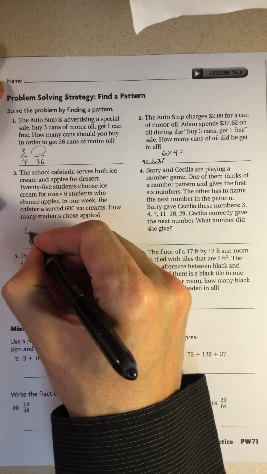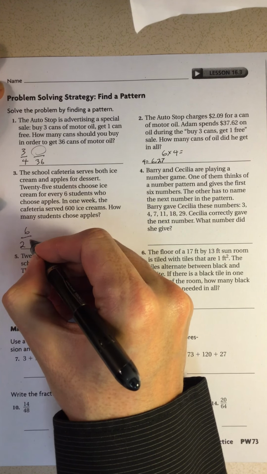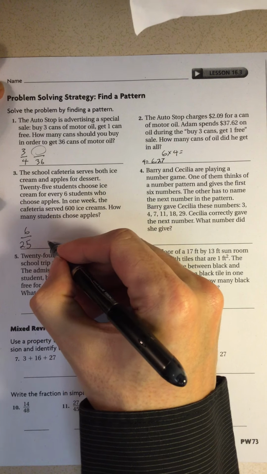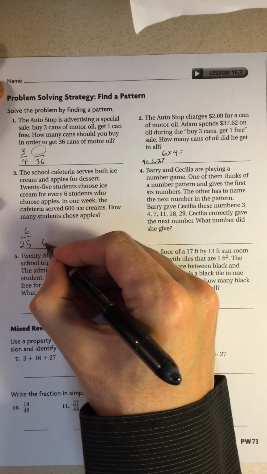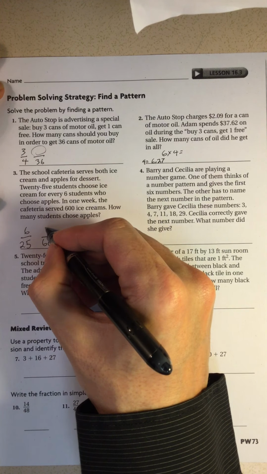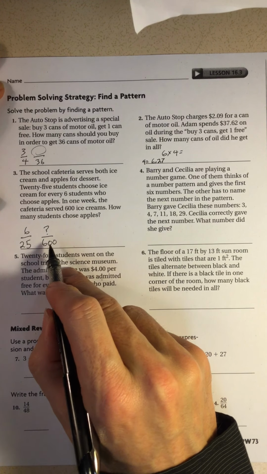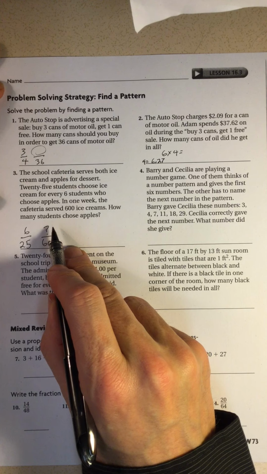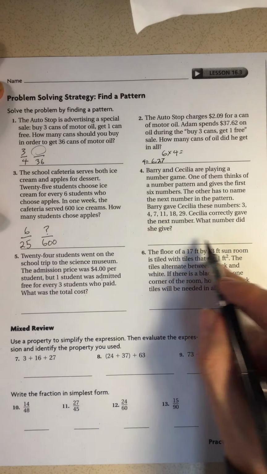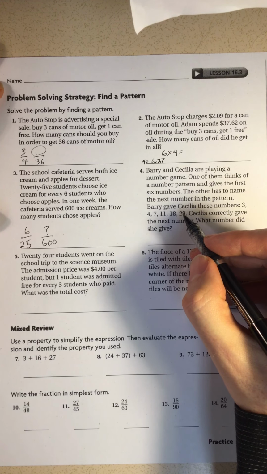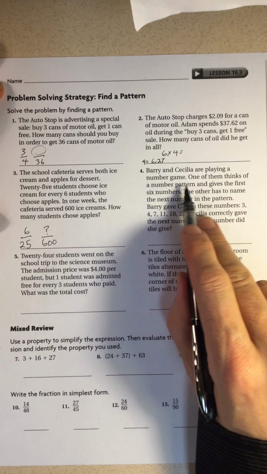Well, 6 chose apples for every 25 that chose ice cream. There were 600 that chose ice cream. So here's the question. So you go this times this divided by this, and that's going to give you how many students choose apples. I'll let you figure that out. Cross multiply.